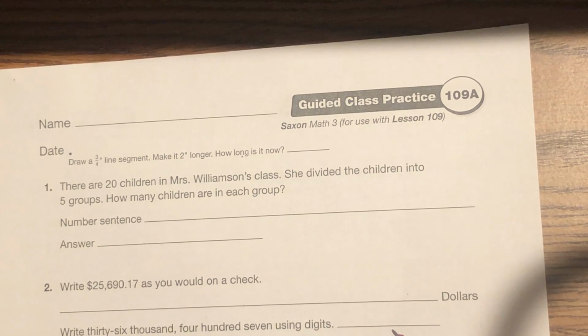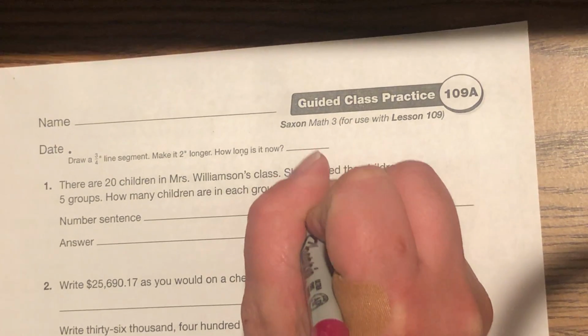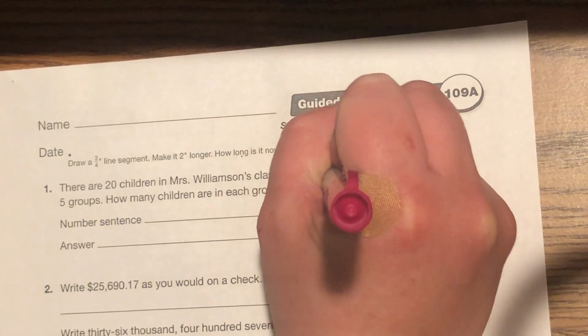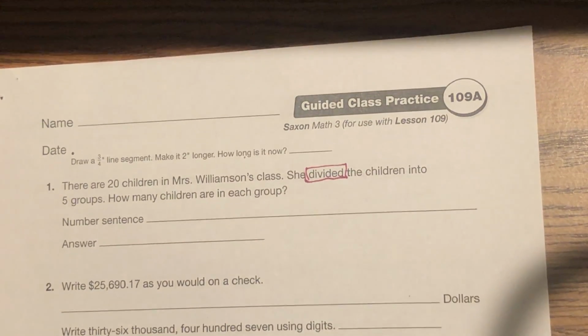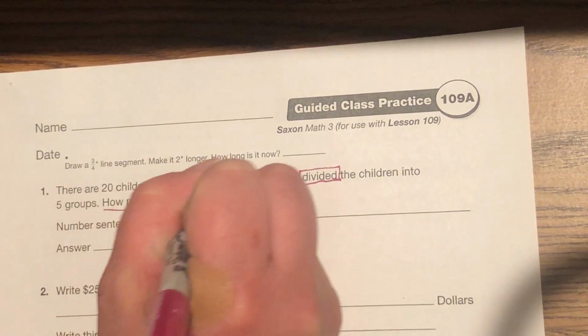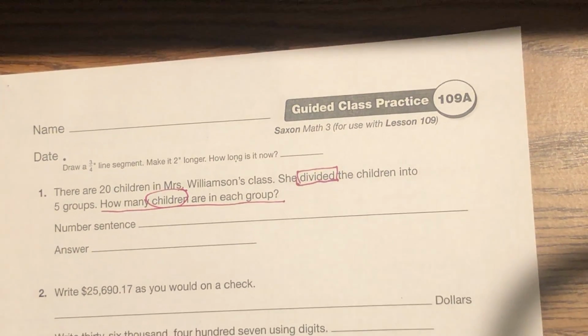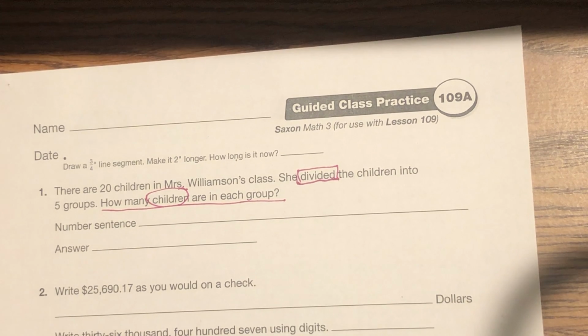Number 1, there are 20 children in Mrs. Williamson's class. She divided, keyword there, I'm going to square that. She divided the children into 5 groups. How many children are in each group? So my question here is how many children are in each group? I'm going to circle that word children because I'm going to answer in the word children. Whatever my answer is, it's going to have children as the label.